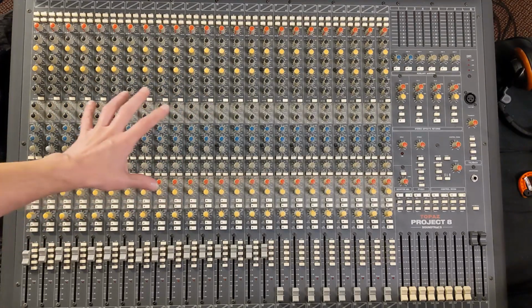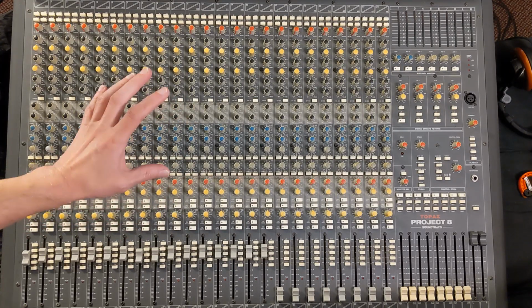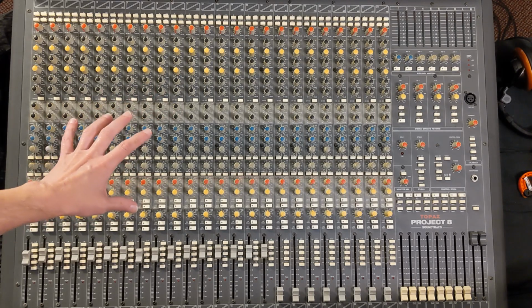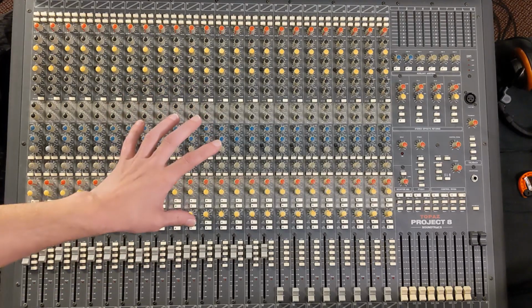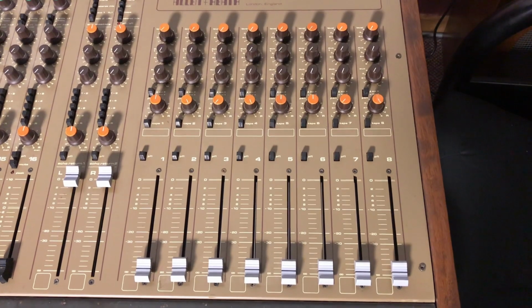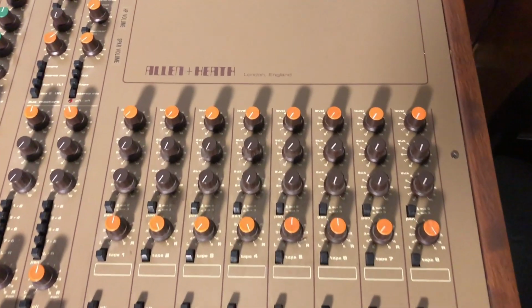So check it out. This is the Soundtracs Topaz recording console. This console is a great example. This is an inline console design, and it is very similar to something like a Mackie 8 bus or a Soundcraft Ghost. The Allen and Heath System 8 that I've made a lot of videos about is the other type of studio or recording console design, and that would be a split design.